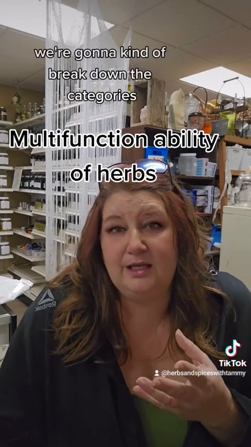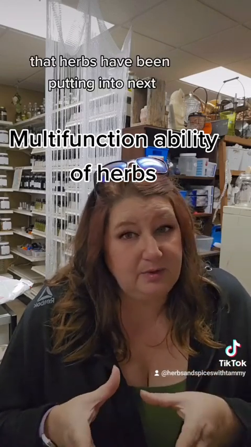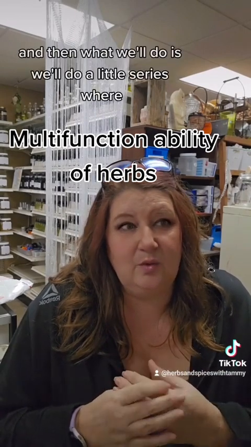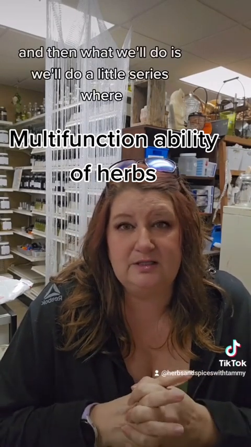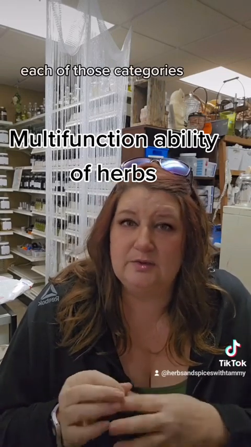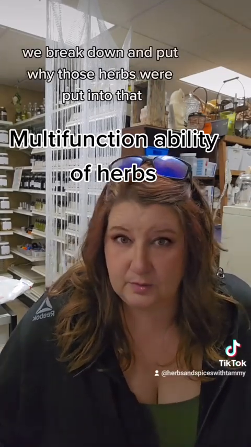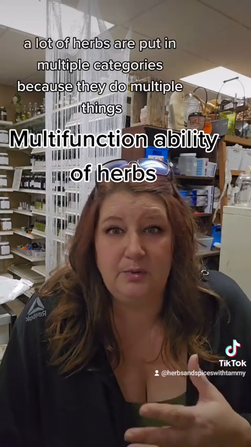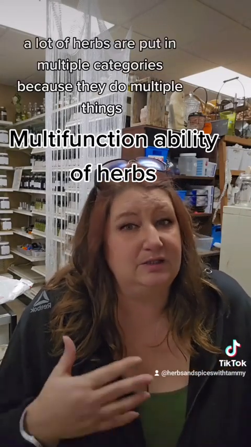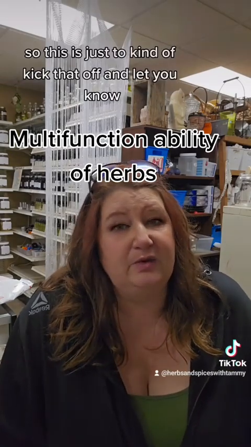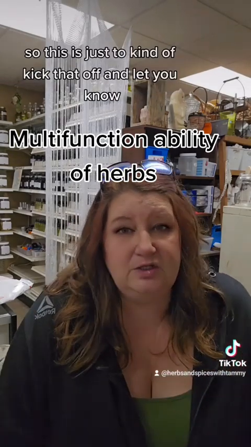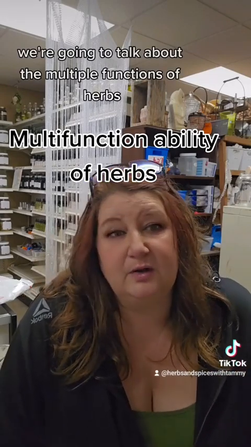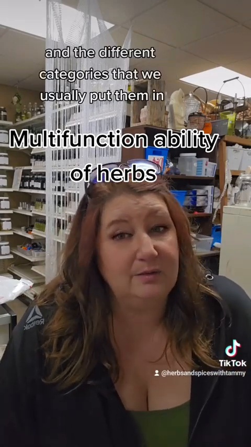We're going to break down the categories that herbs have been put into next, which I find fascinating. Then we'll do a little series where each of those categories we break down and explain why those herbs were put into that. And you'll see with those categories, a lot of herbs are put in multiple categories because they do multiple things. So this is just to kick that off and let you know. We're going to talk about the multiple functions of herbs and the different categories that we usually put them in.